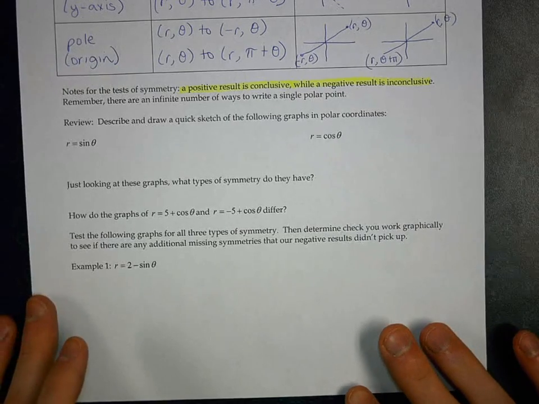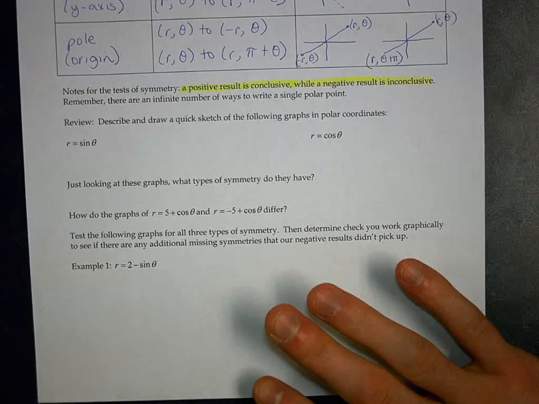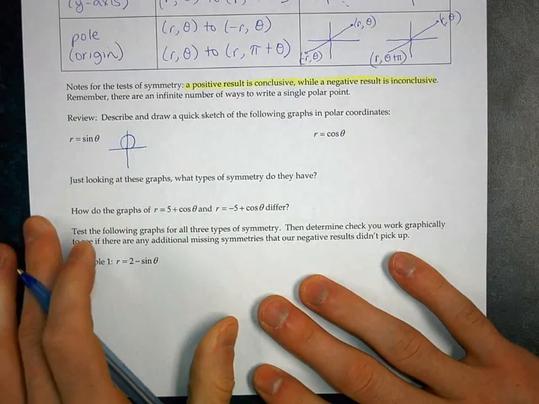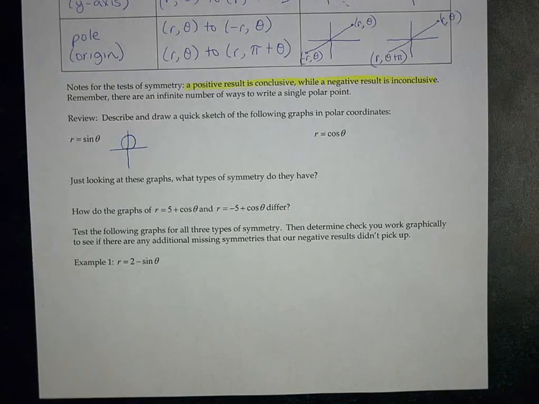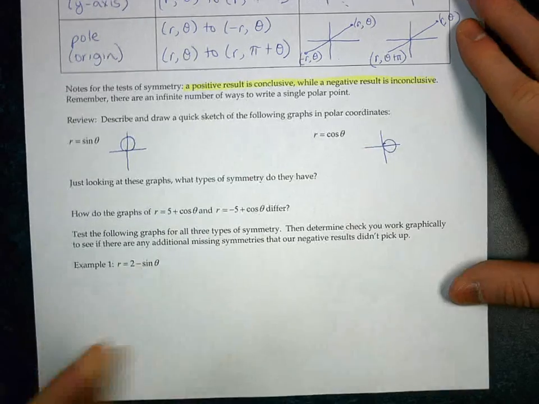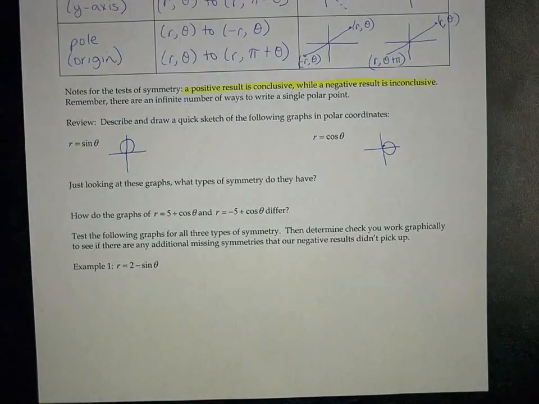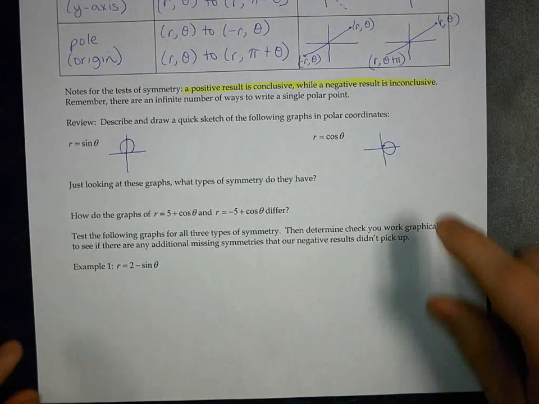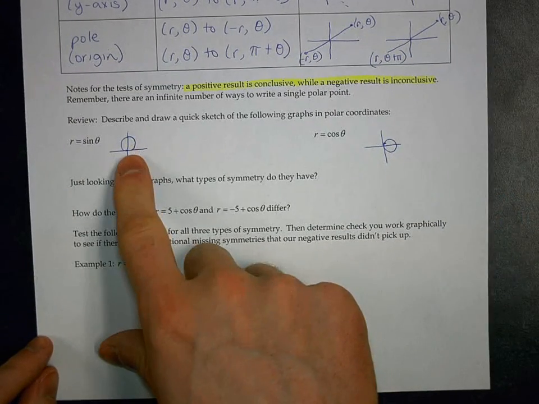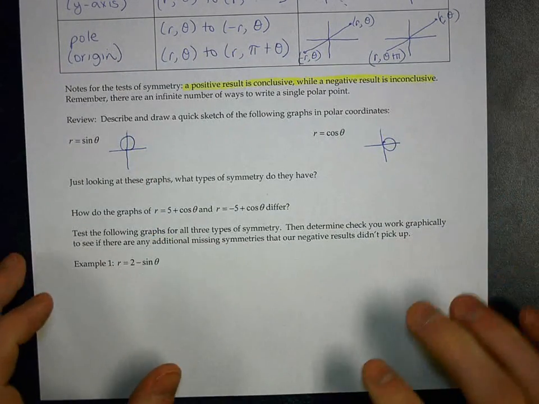As a quick review, how these graphs look in polar coordinates: r equals sine theta is a circle around the theta equals pi over 2 line, or as you know it, the y-axis. r equals the cosine of theta is a circle that's reflected around the x-axis. And those are the types of symmetry. We've got the polar axis symmetry here, the x-axis, and theta equals pi over 2, the y-axis.